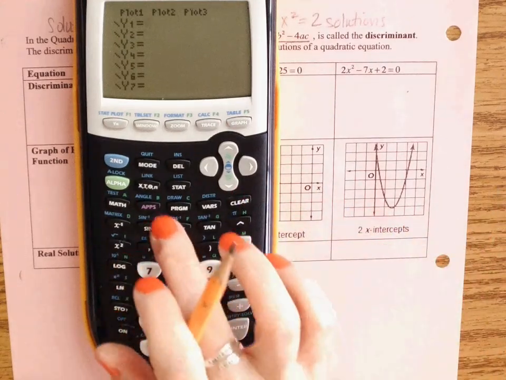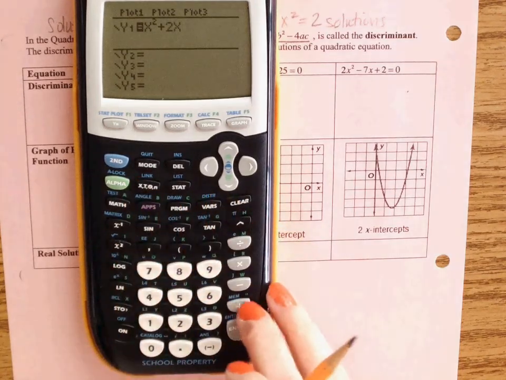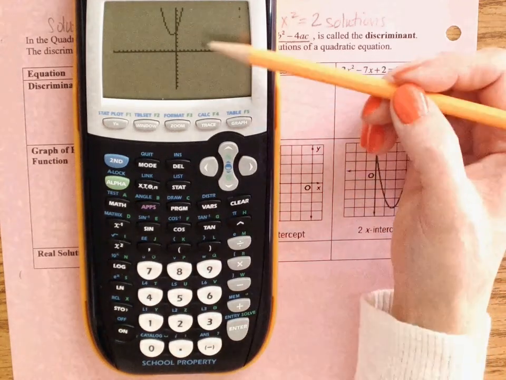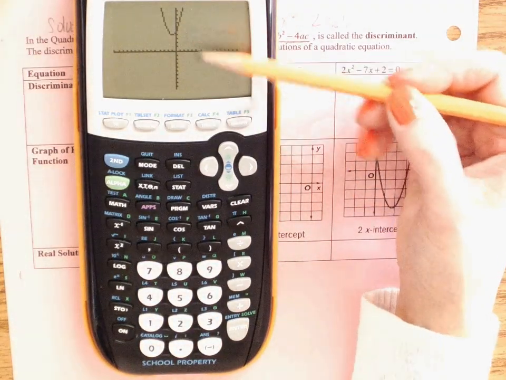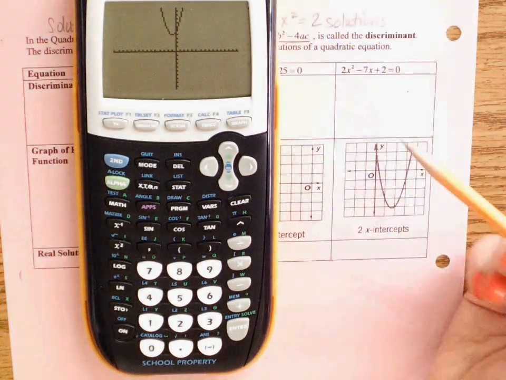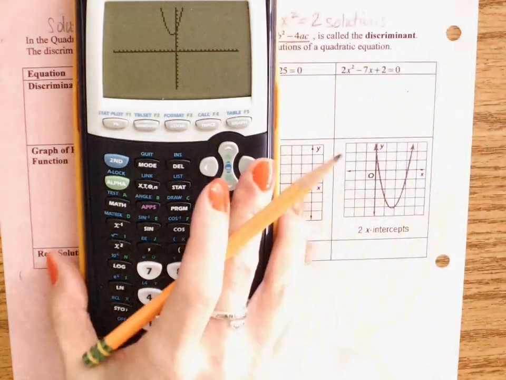So this was x squared plus 2x plus 5, and if I hit graph, do you see where my parabola is? It does not intersect the x-axis. Okay, so this parabola does not have any solutions.